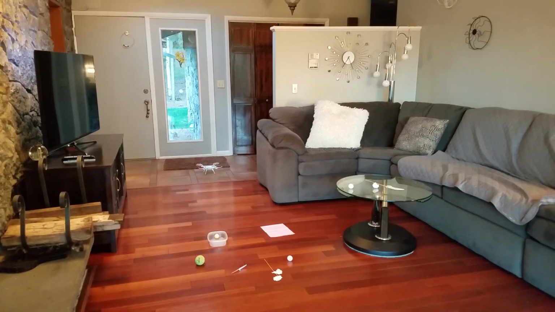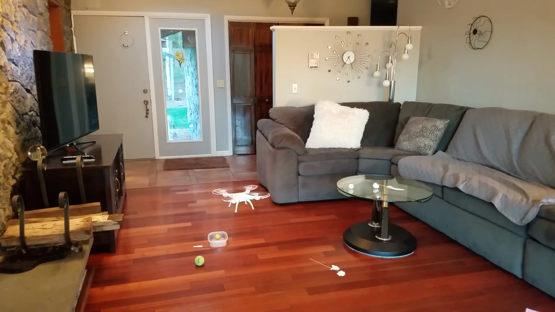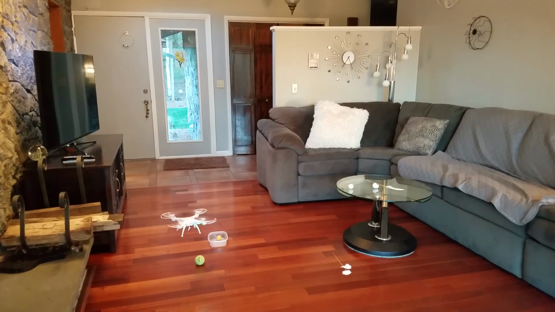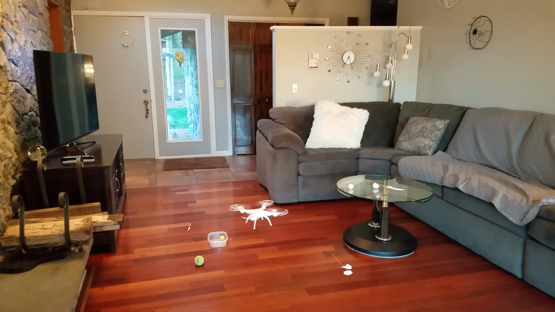All right, let's give the drone a little fly. And see what happens when we get close to things. Whoa! So the air getting pushed down, that's creating the lift, is blowing some of our props around. Let's see if it'll move the tennis ball. Not enough. Oh, it's moving it. Barely. Let's go check out what's on the coffee table over there.